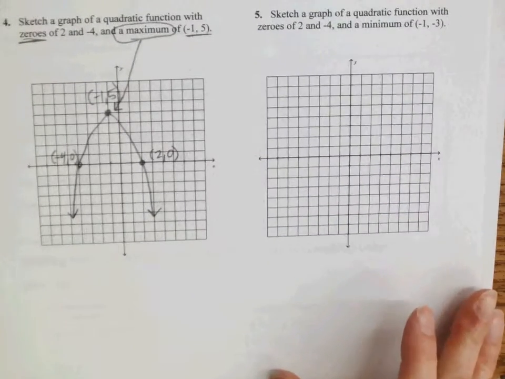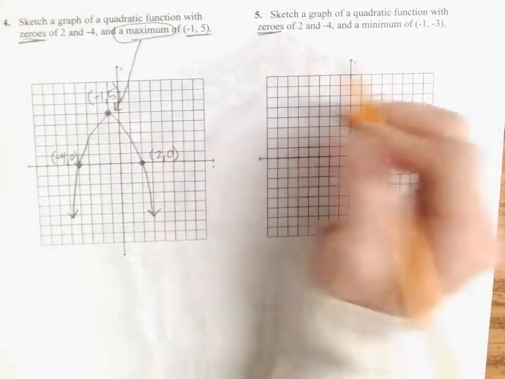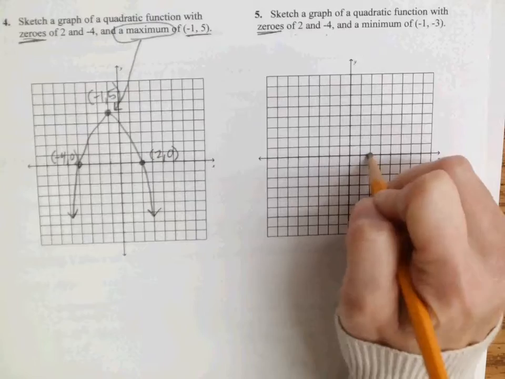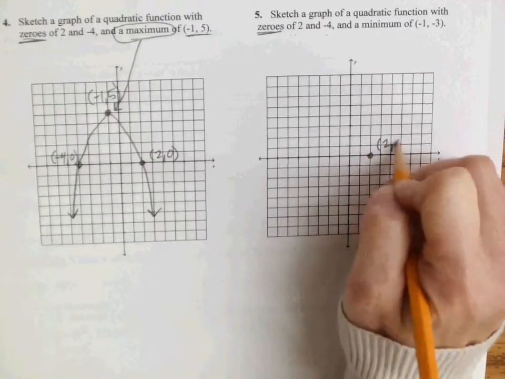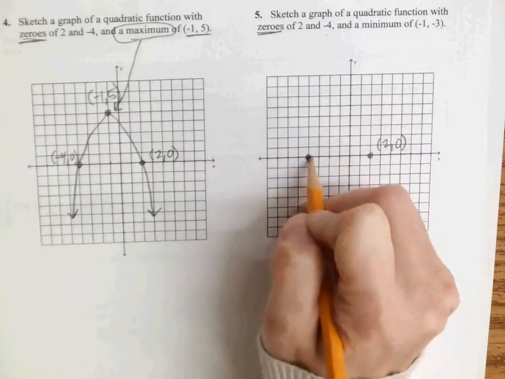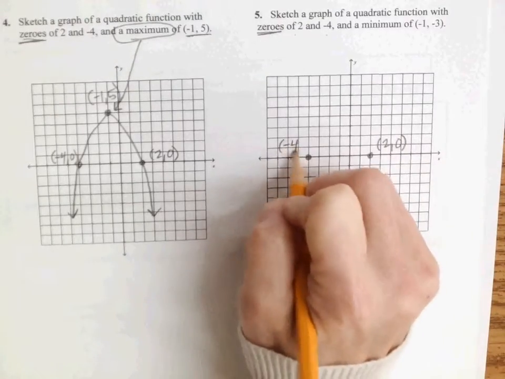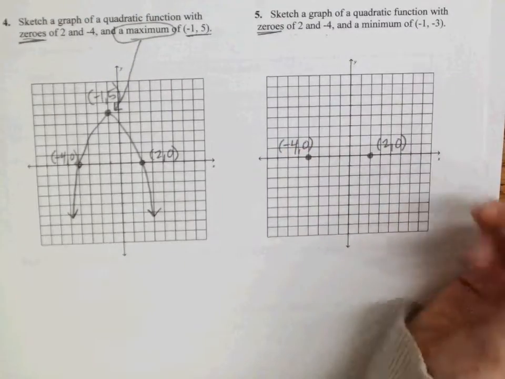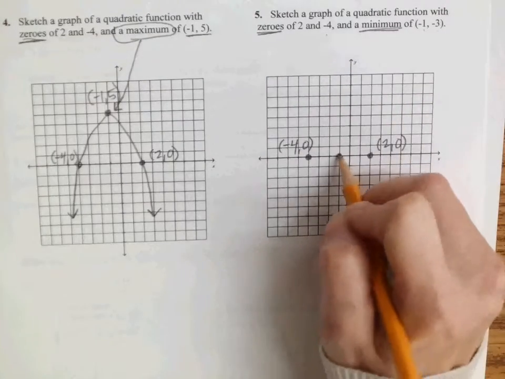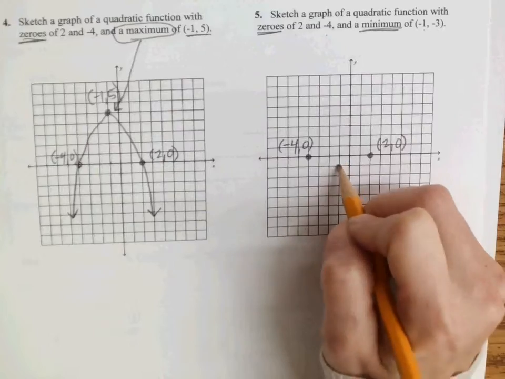Let's try this again for number 5. My zeros, my x-intercepts, are 2 and -4 again. So I'm going to find 2 and then find -4. Label your points. And then this time a minimum of (-1, -3), so I'm going to go left 1 and then down 3.